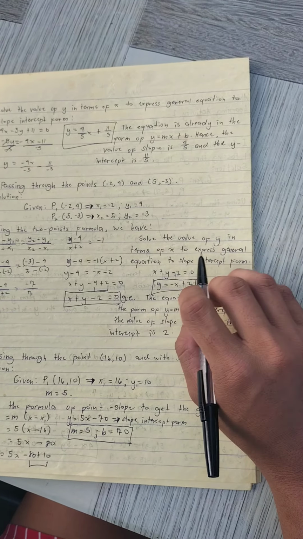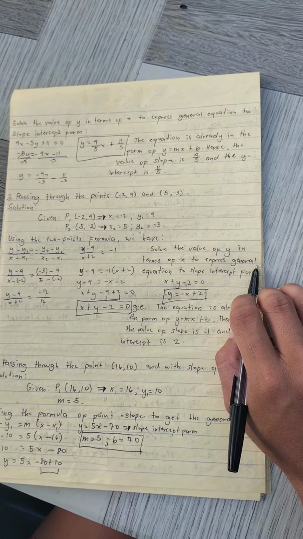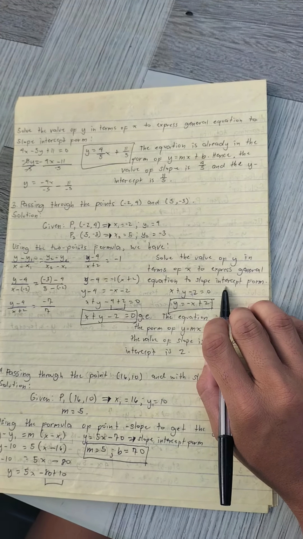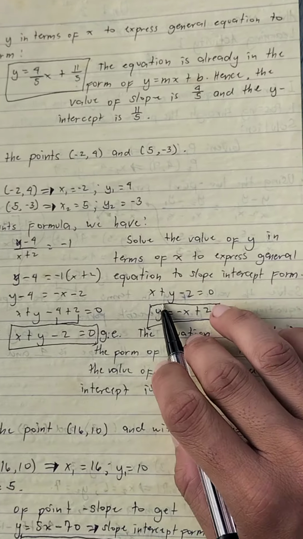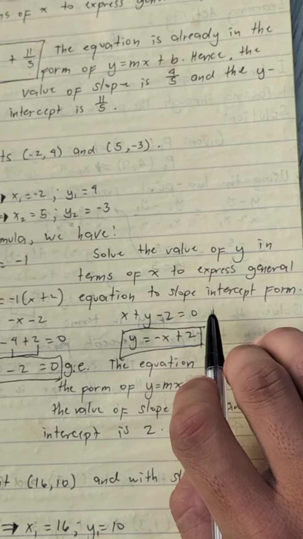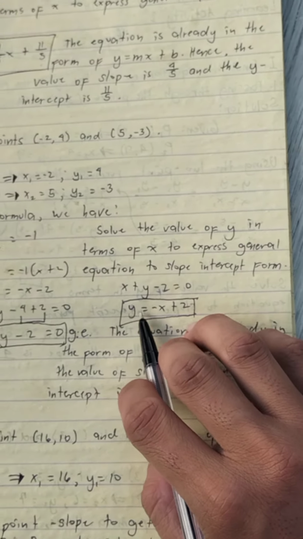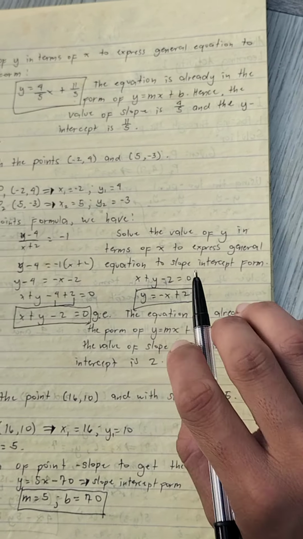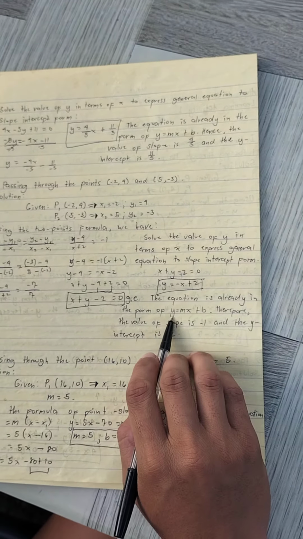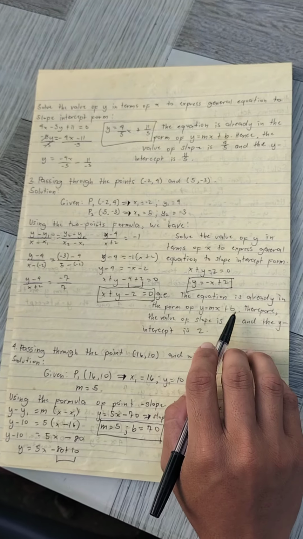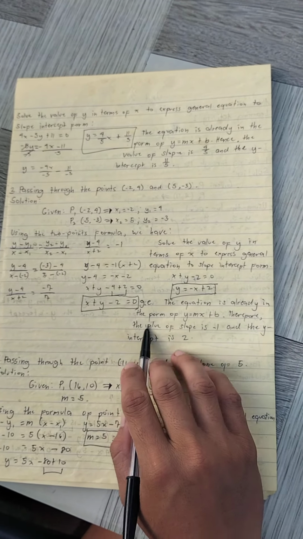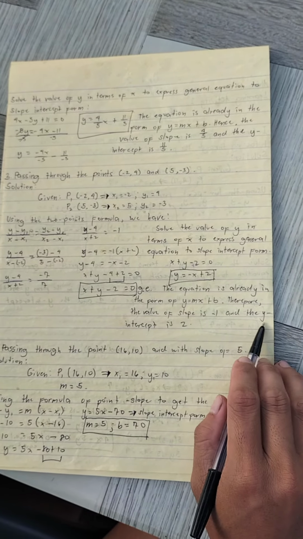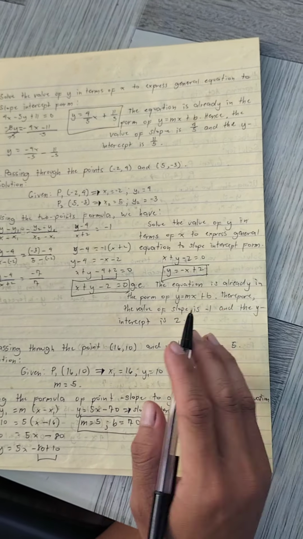Solve the value of y in terms of x to express the general equation in slope-intercept form. X plus y minus 2 is equal to 0. So, y equals negative x plus 2. So, the equation is already in the form of y is equal to slope x plus b. Therefore, the value of slope is negative 1 and the y-intercept is 2.